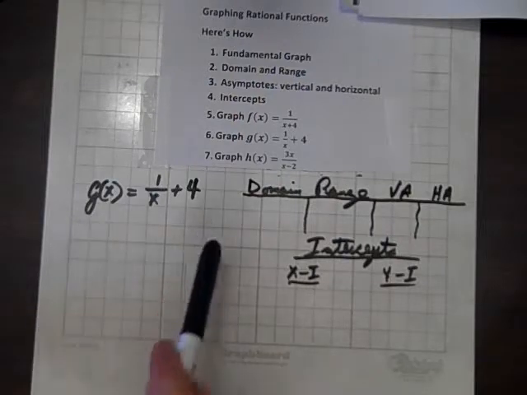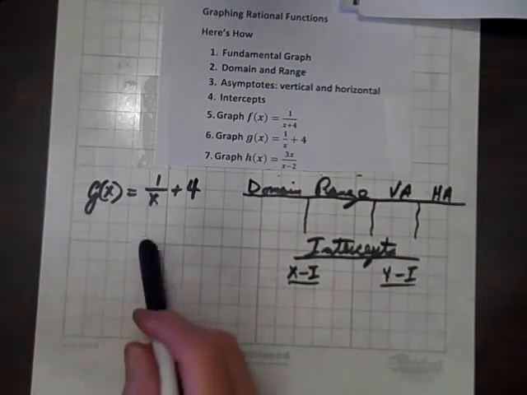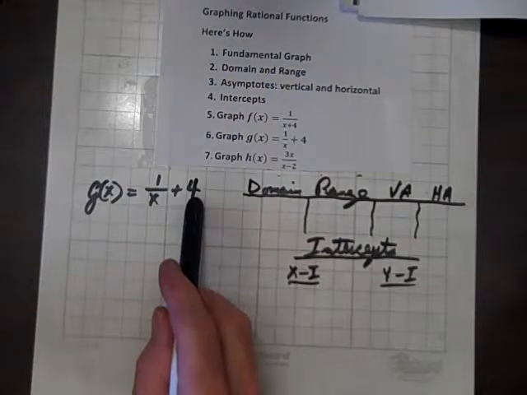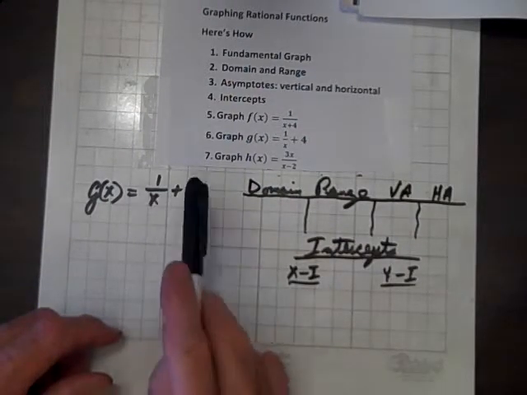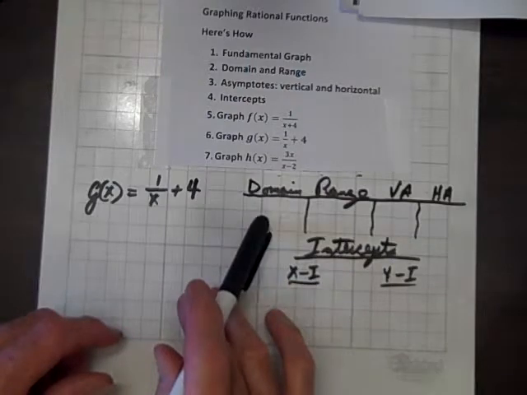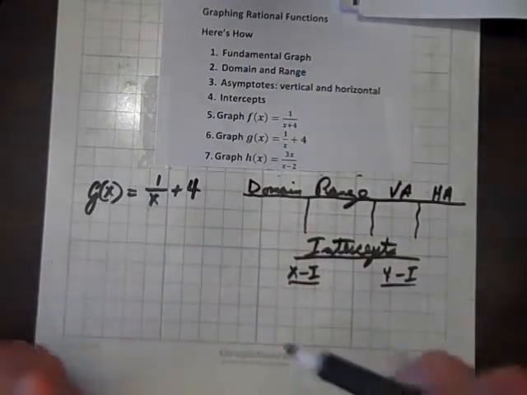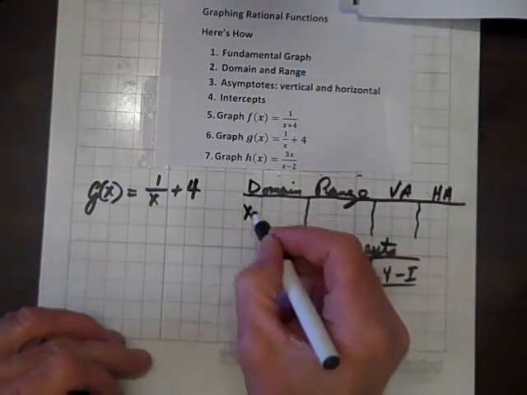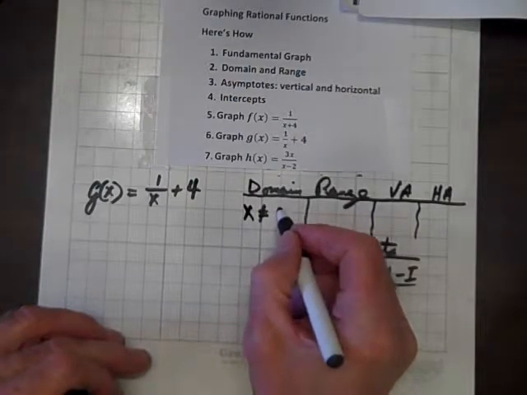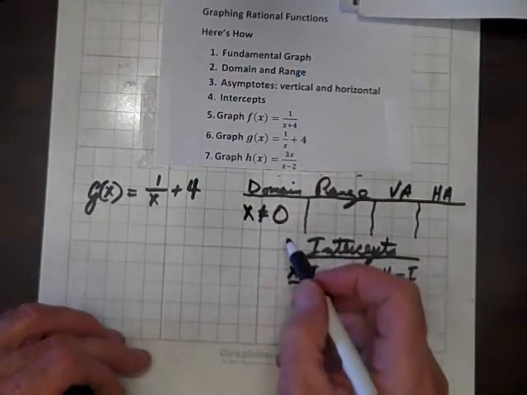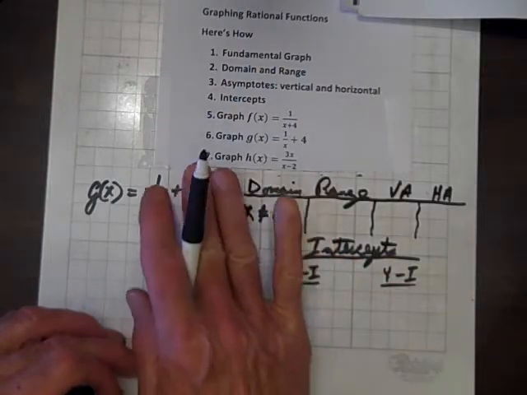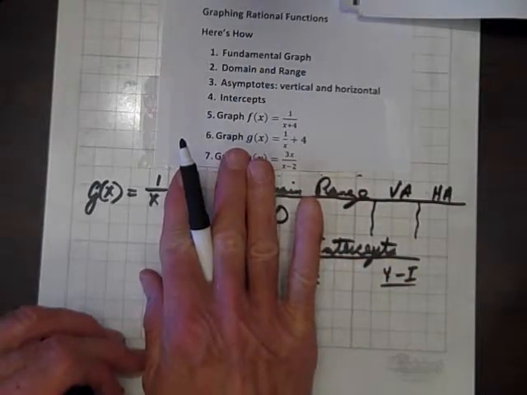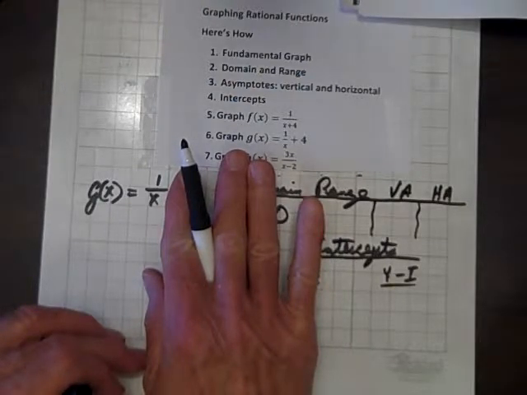Now we'll deal with g of x, and with g of x we have a vertical shift. Let's just consider the domain, and the domain's all reals but 0, so x can't equal 0. Now we'll consider the range, and what if this 4 wasn't here? We already know the range is all reals but 0.